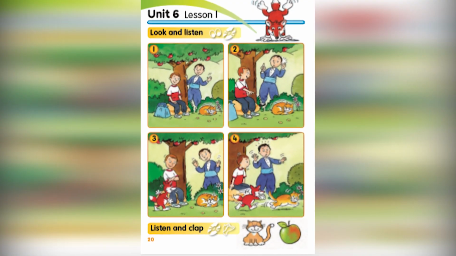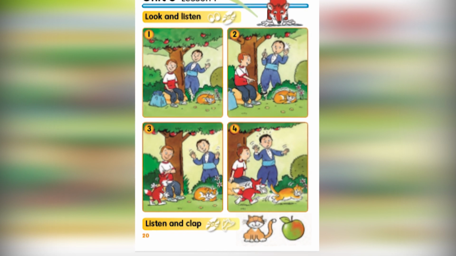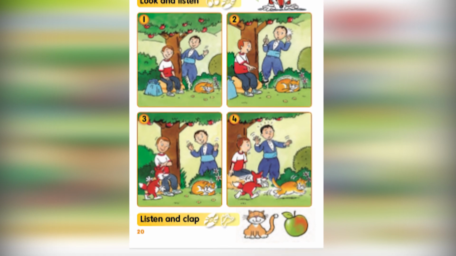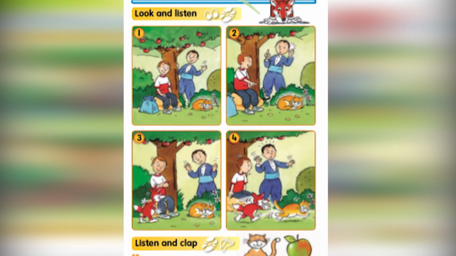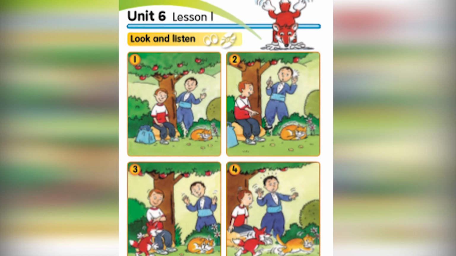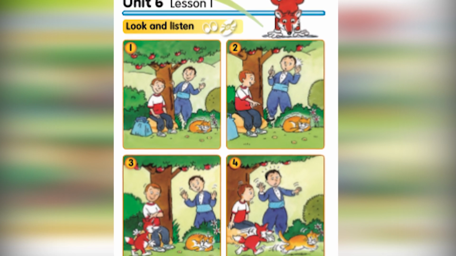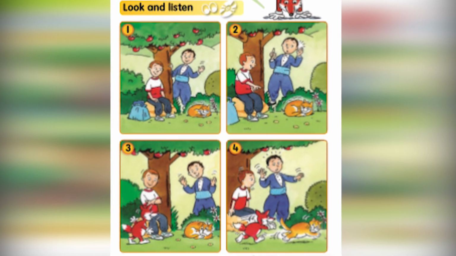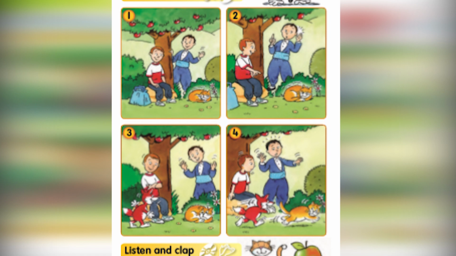Students' Book, Unit 6, Lesson 1. Look and listen. Hello, Max. Listen. Look, Azad, it's a cat. Hello, Foxy. A cat! Come here! Foxy, no! Goodbye, cat.